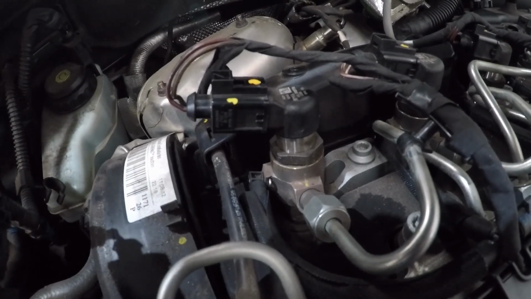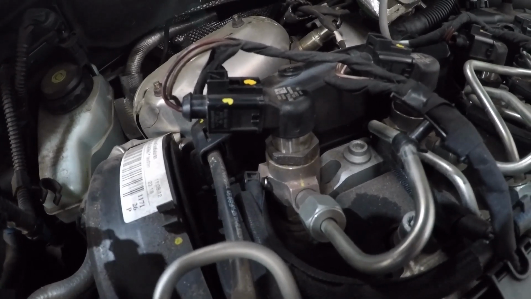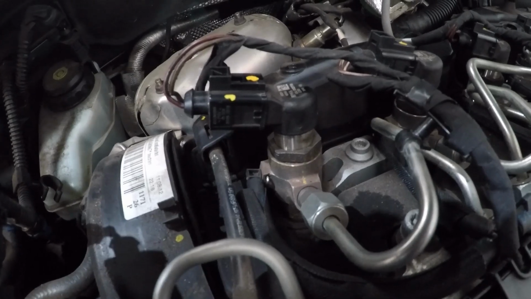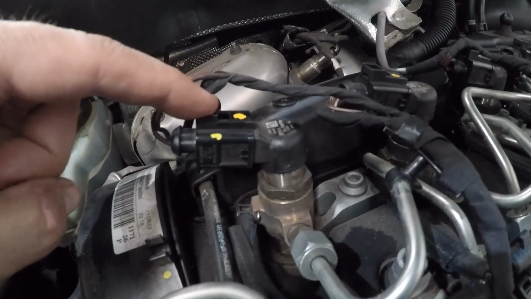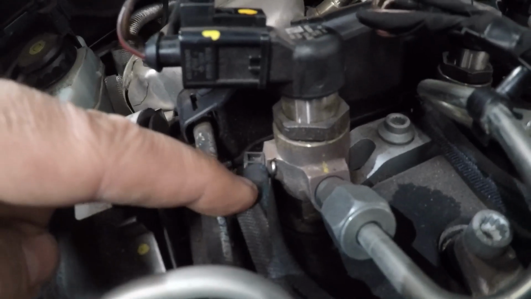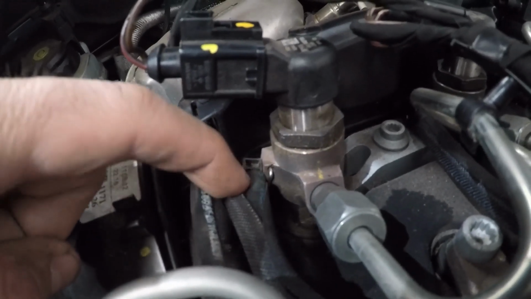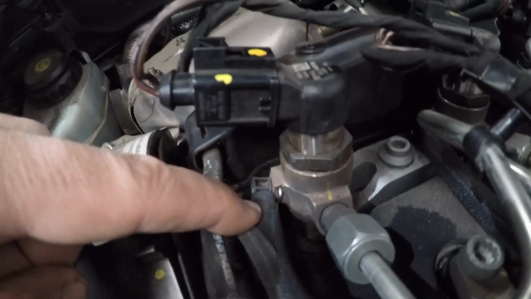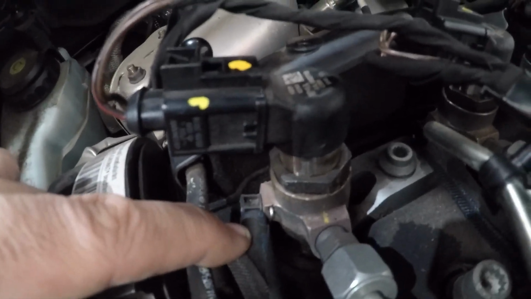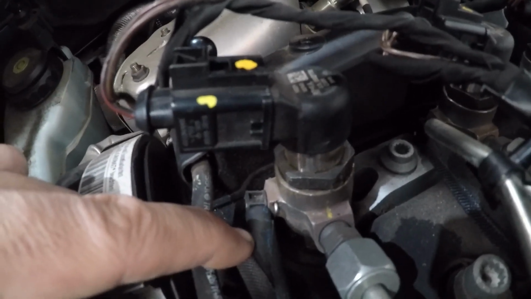Okay, so these injectors aren't too hard to replace. So what we're going to do is depressurize the fuel system. Then we're going to disconnect this plug here. Then we're going to take out that little clip on the return line. Obviously we're going to pull this out. That's got a little O-ring on it, so we want to make sure that's intact, and we may have to replace that depending on the condition of it when we pull it out.